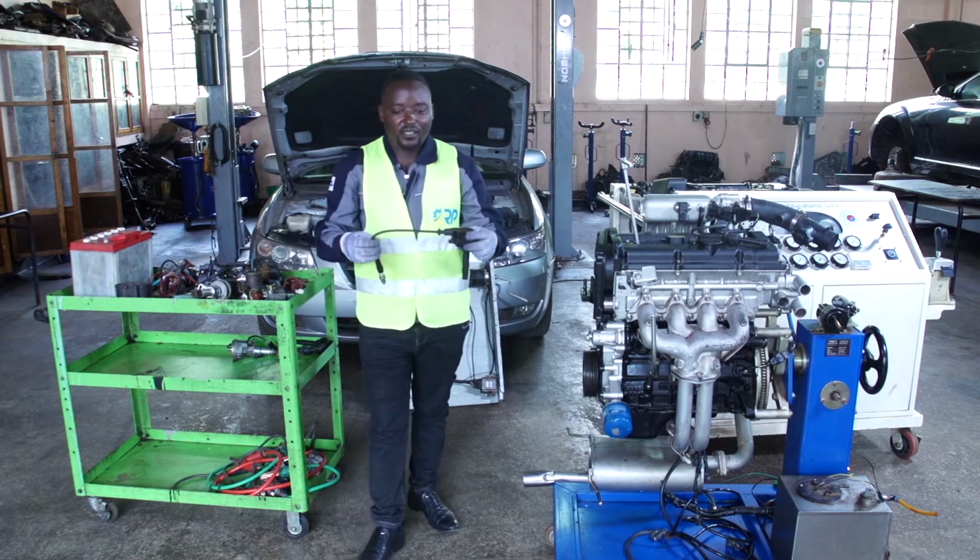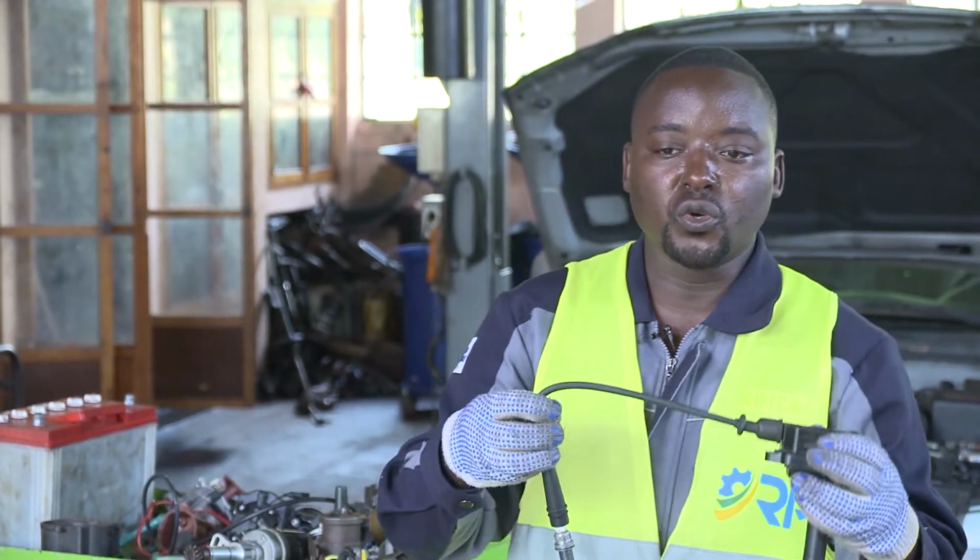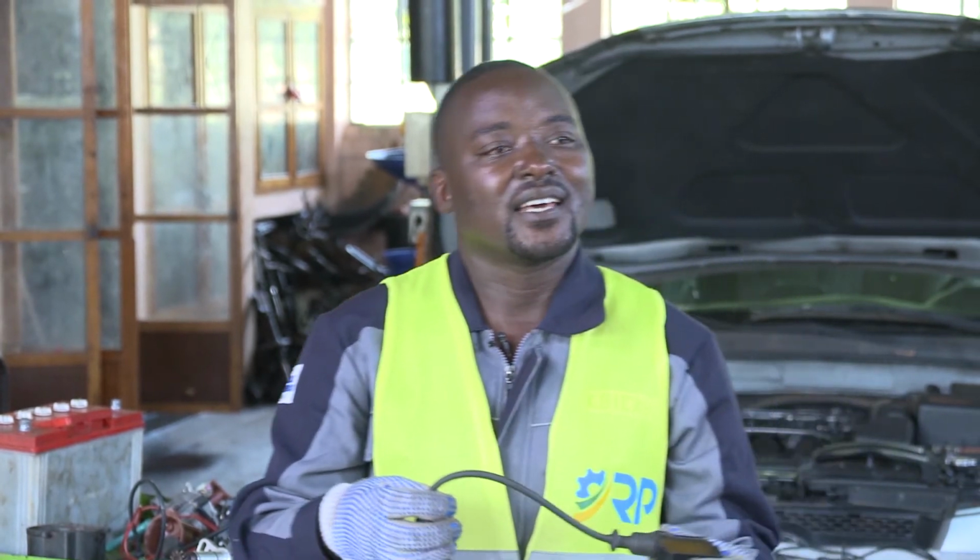You can ask whether the two spark plugs will get the spark at the same time.